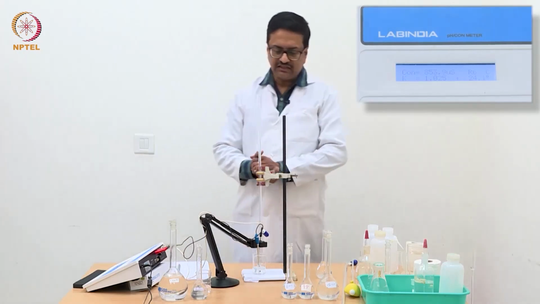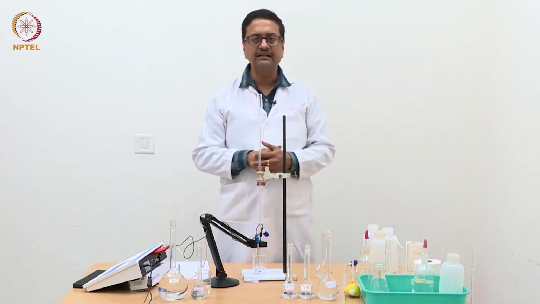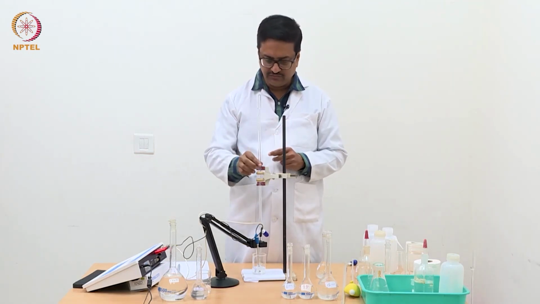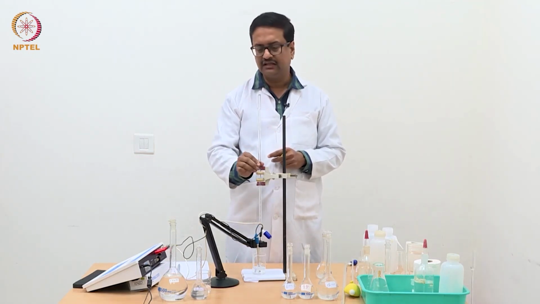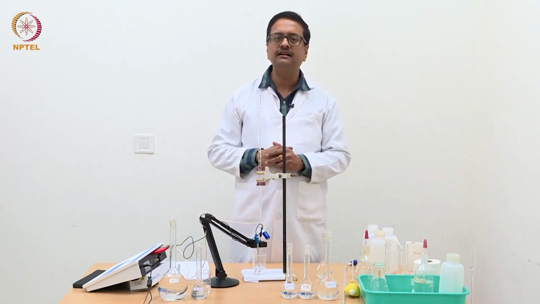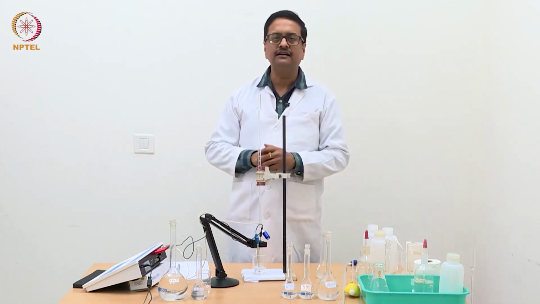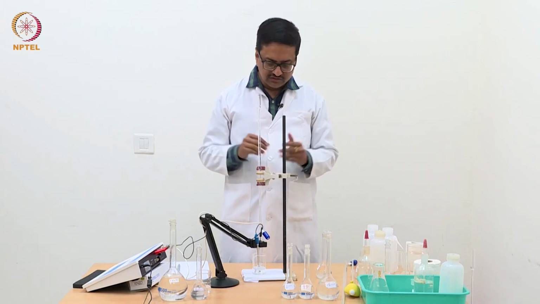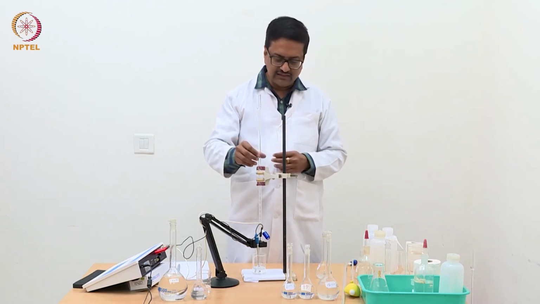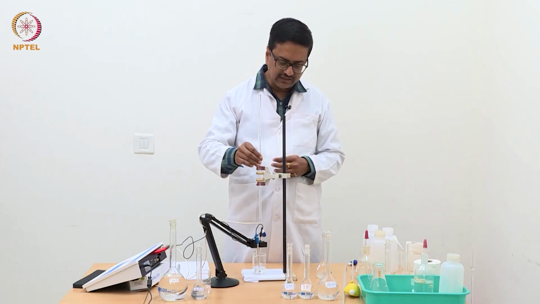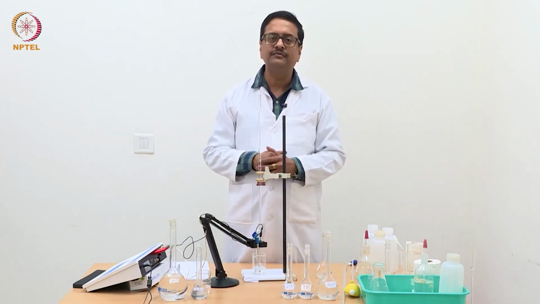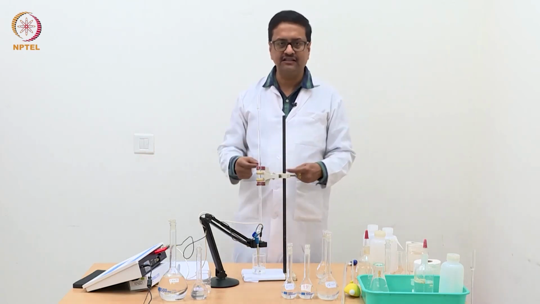Now you can see that I have a slightly different burette, but it is again a 10 ml graduated burette, and I have filled this burette with the standard silver nitrate solution. From this I will start adding silver nitrate dropwise to my analyte solution in the beaker, and you will see a curdy white precipitate forms when we add it the first time.